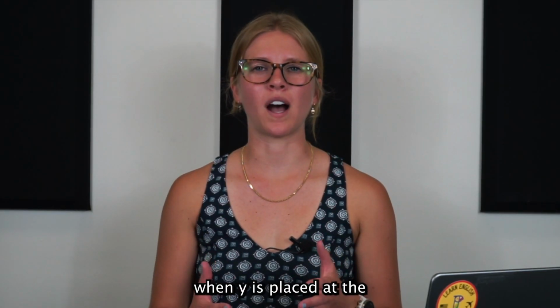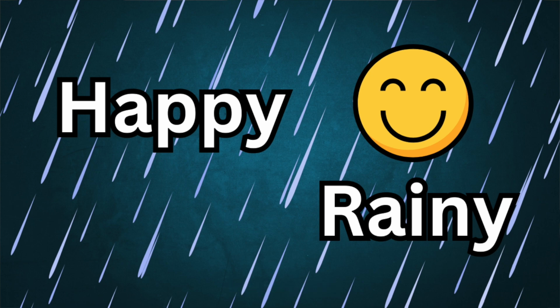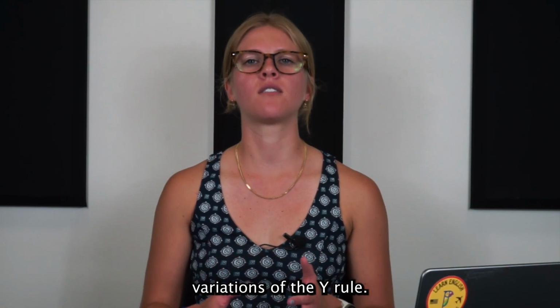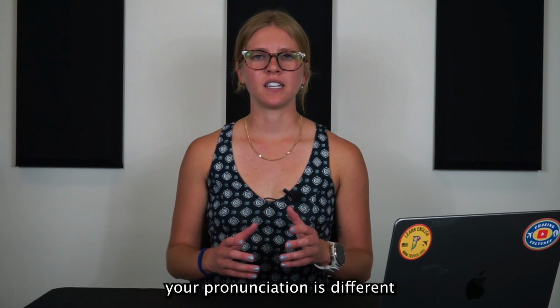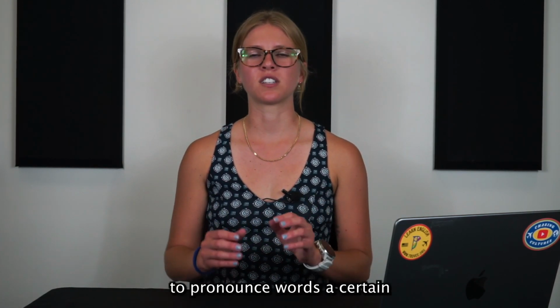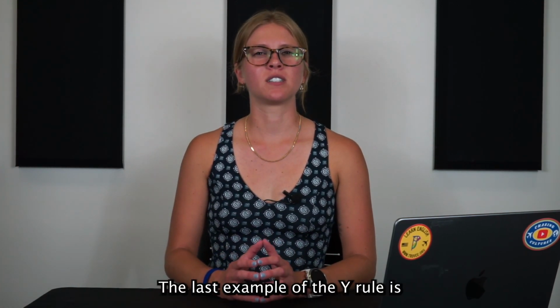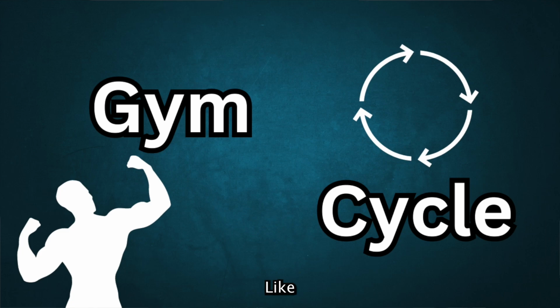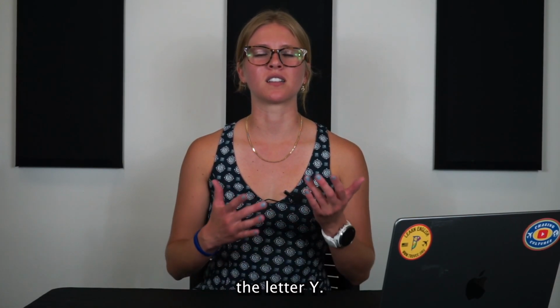The next one is when Y is placed at the end of a word with two syllables, as in happy, rainy, it makes the E sound. These are all different variations of the Y rule. Based on what word the letter Y is in, your pronunciation is different, and knowing when to pronounce words a certain way is key to reducing your accent. The last example of the Y rule is when Y is placed in the middle of a word, like gym and cycle. It makes an I sound, gym, cycle, I. The different variations of I's can also be put onto the letter Y.